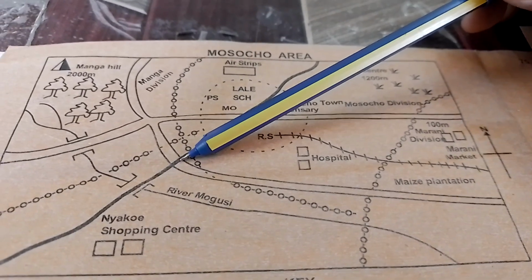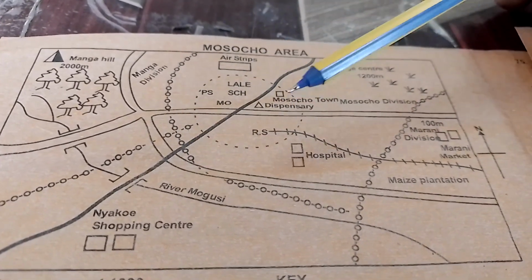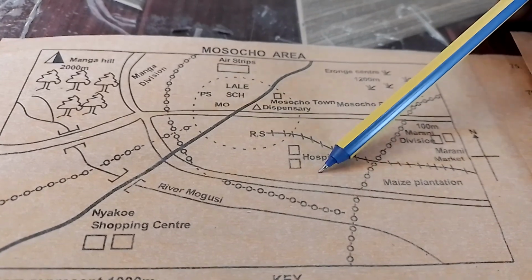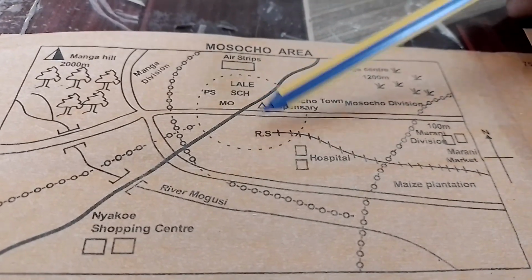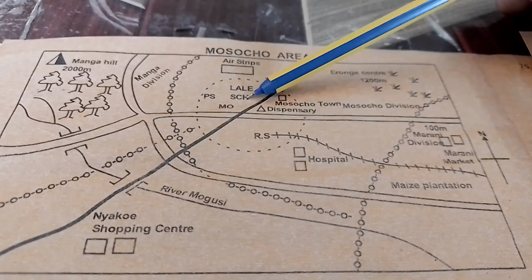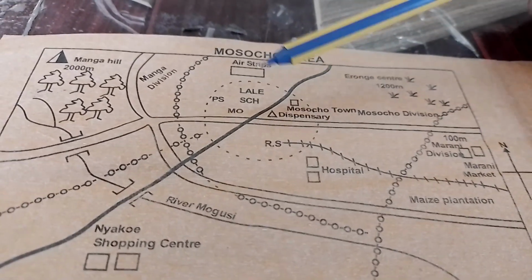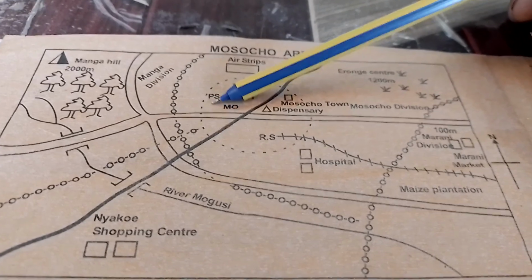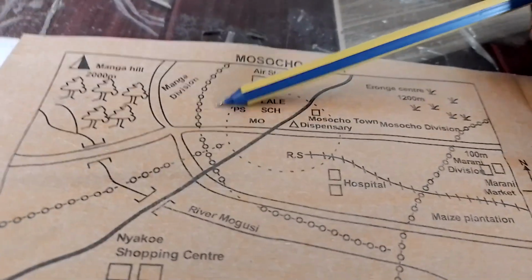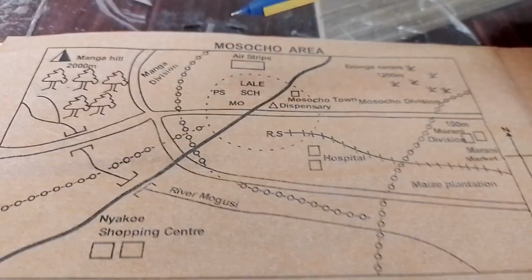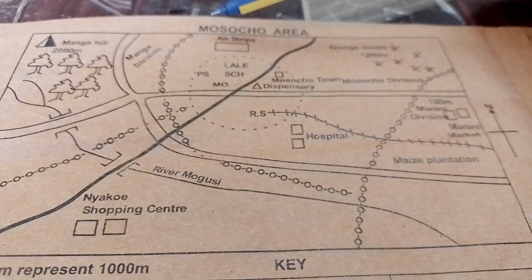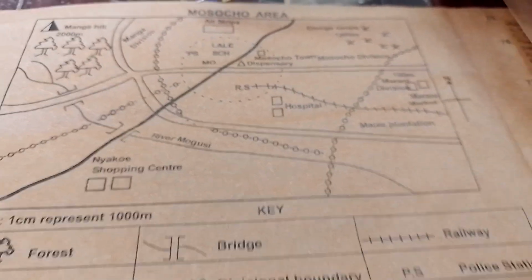Can we identify social services in the map? Number one, we have hospital. Number two, we have school, so we can say educational services, health services, hospital and dispensary. We have the police station, security is also a social service. See, the police in Kenya cannot choose whom to give security and whom not to give.